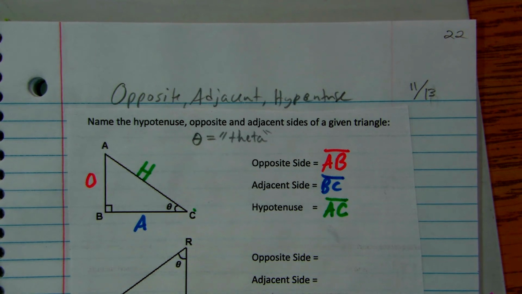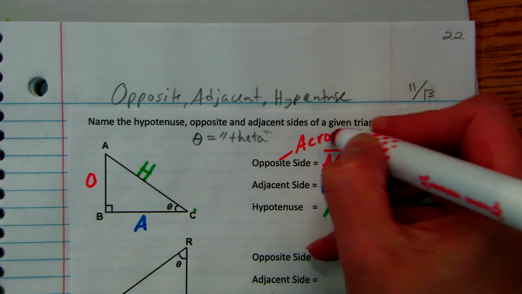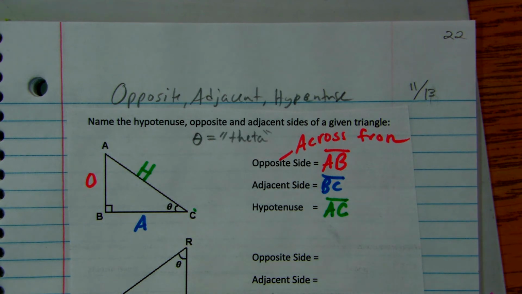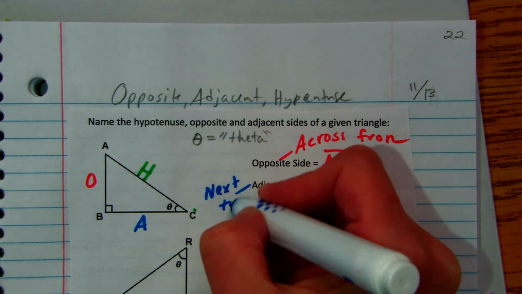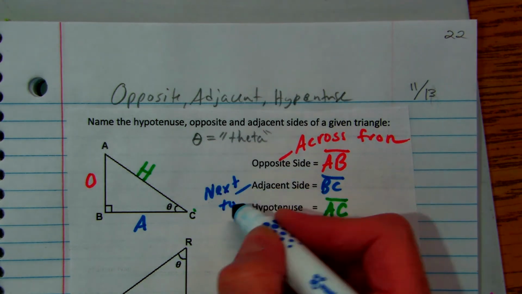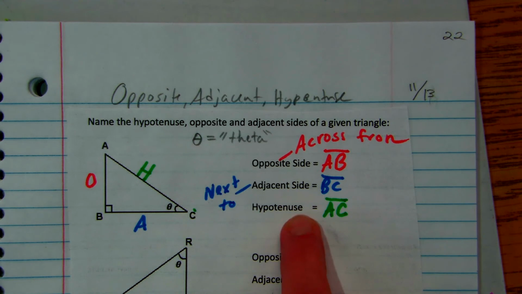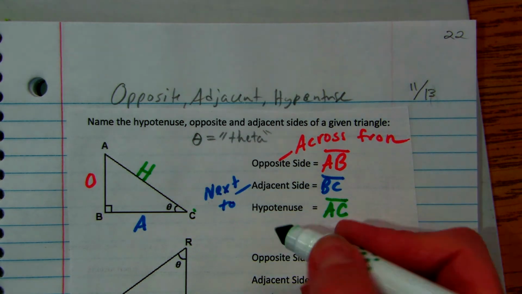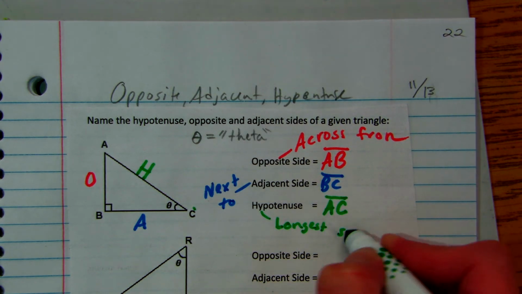So I want you to think about, opposite means across from. Adjacent, I'm having trouble with my markers. Adjacent means next to. And that's in real life, outside of math. That's what they mean. But sometimes that can help you remember. And then the hypotenuse is the same side it's always been. It's always across from the right angle, and it is the longest side.